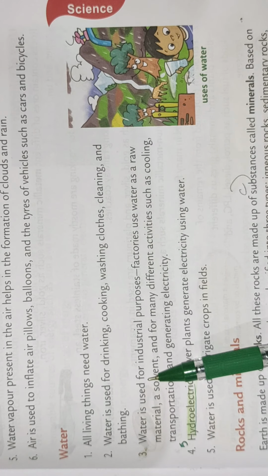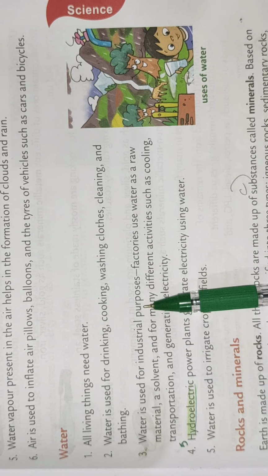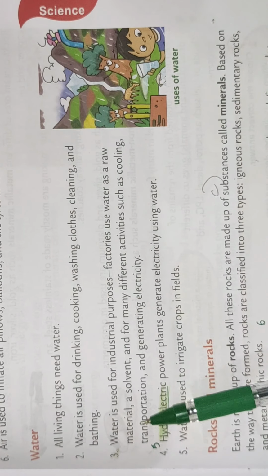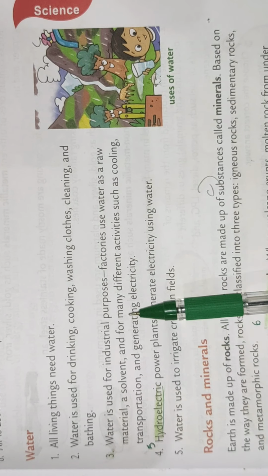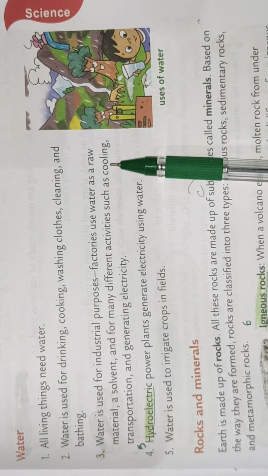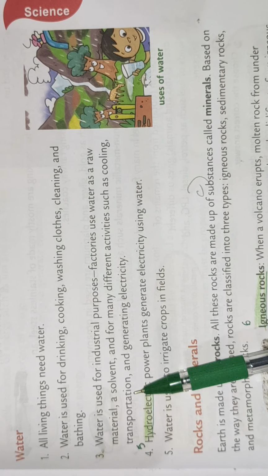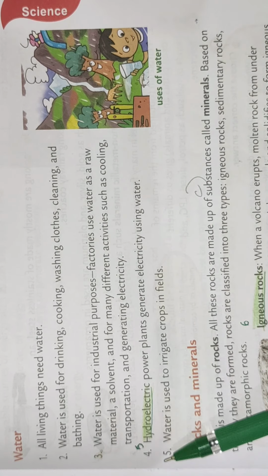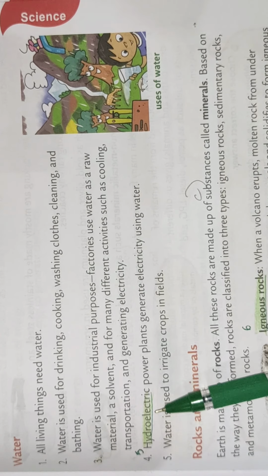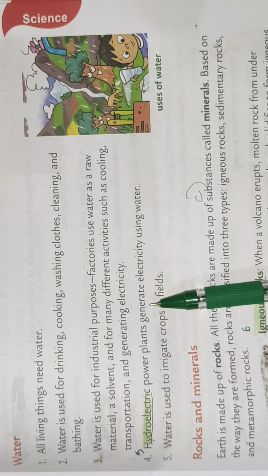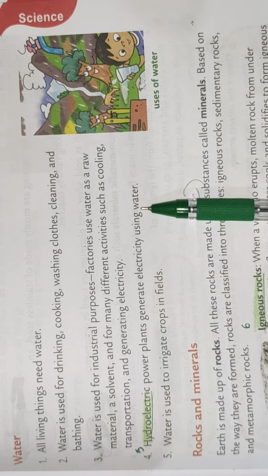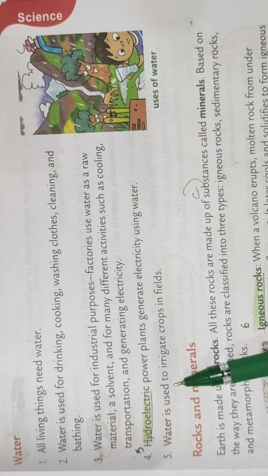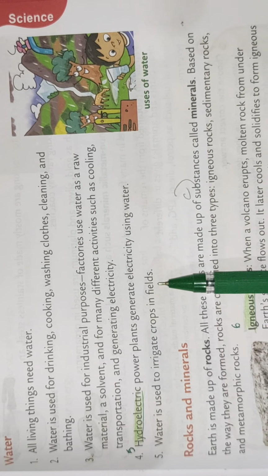2. Water is used for industrial purposes. Factories use water as a raw material, a solvent, and for many different activities such as cooling, transportation, and generating electricity. 4. Hydroelectric power plants generate electricity using water. 5. Water is used to irrigate crops in fields.